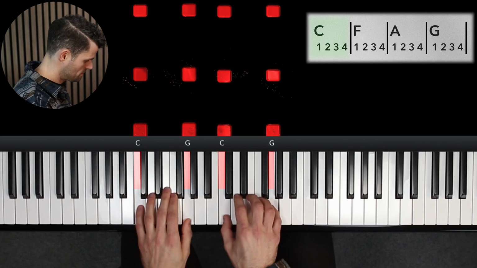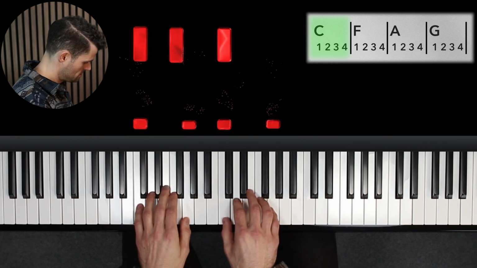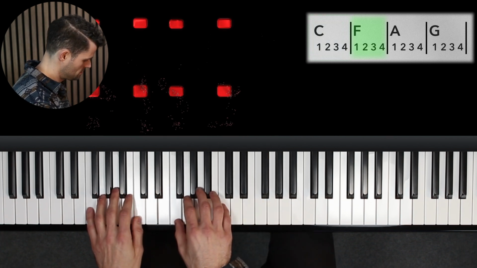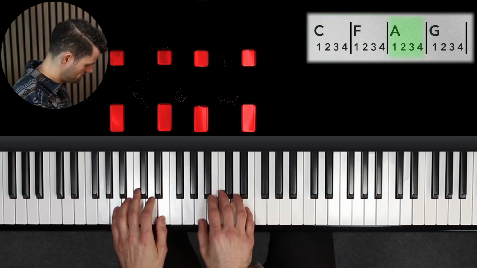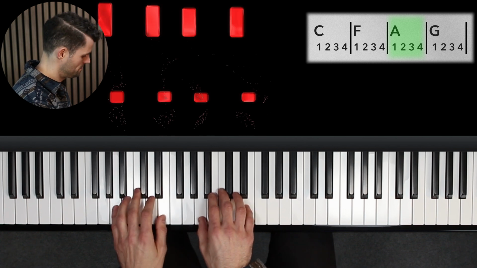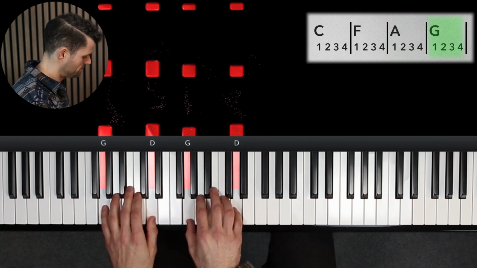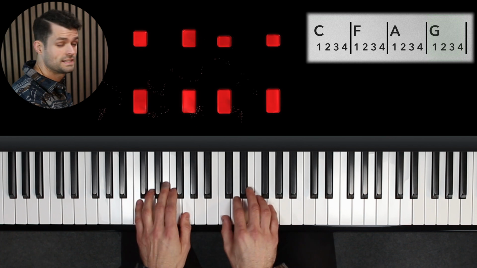Once you've practiced it separately, you can try it with both hands. Sounds nice, doesn't it?